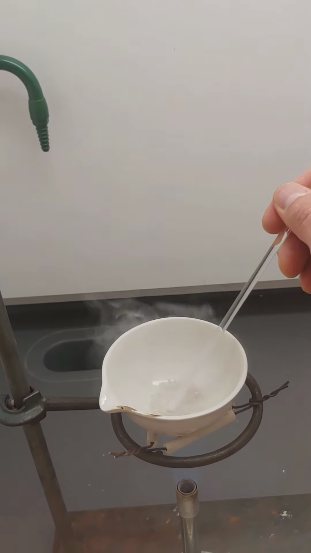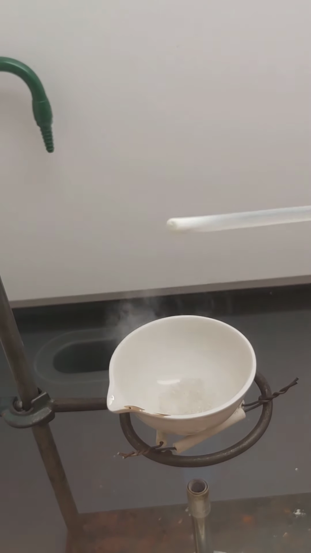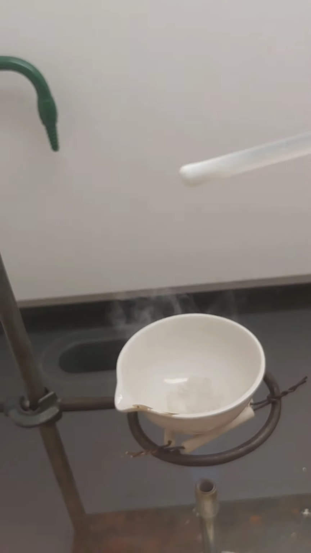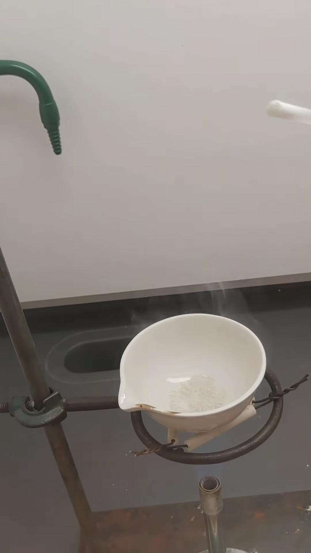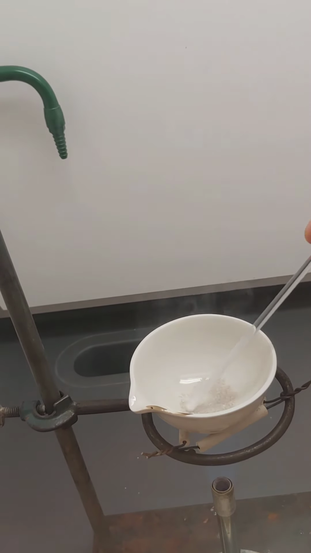You'll also notice that on the tip of my stir rod, if I show you the tip, you can see that it's starting to get white, and so it's getting coated with solid ammonium chloride. As that ammonium chloride is subliming off, it's condensing and then reforming as a solid on the tip of the stir rod.